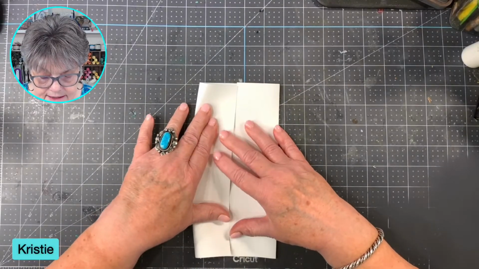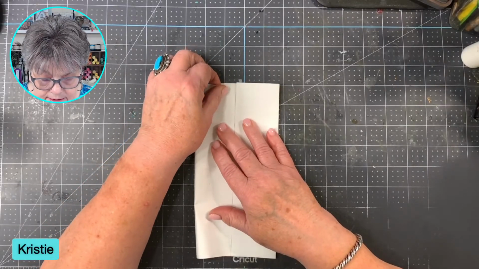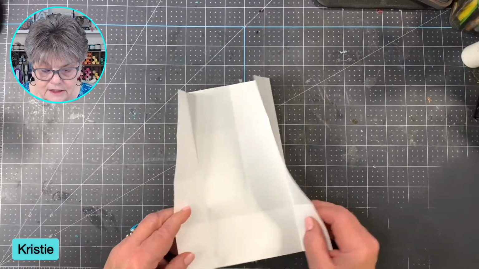You guys, I tell you what, that other card where you had to use the separate pieces, oh my goodness, it was kind of a lot of work. So this one is kind of fun because it's not that much work.